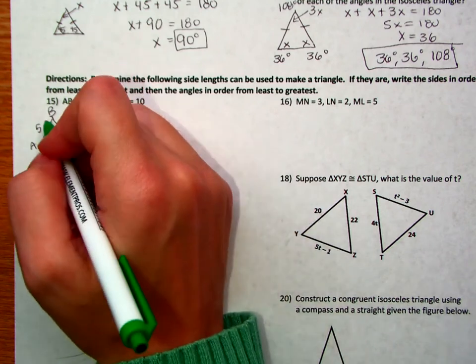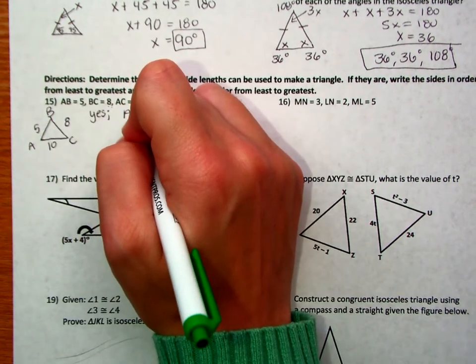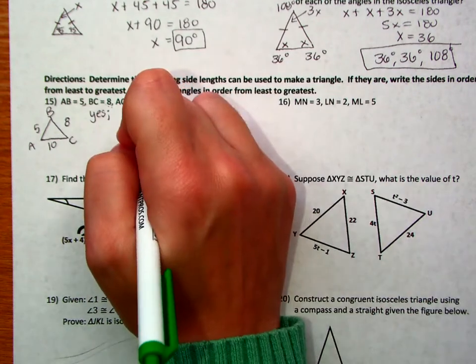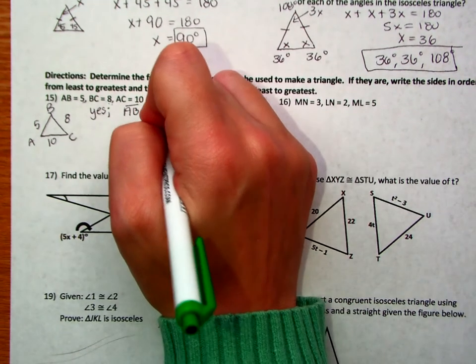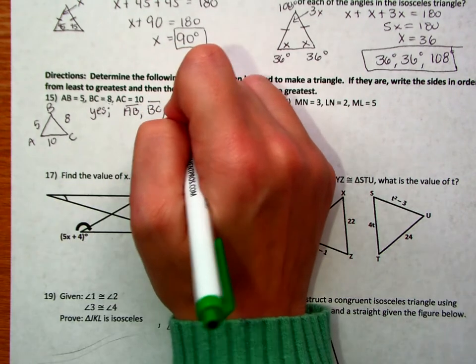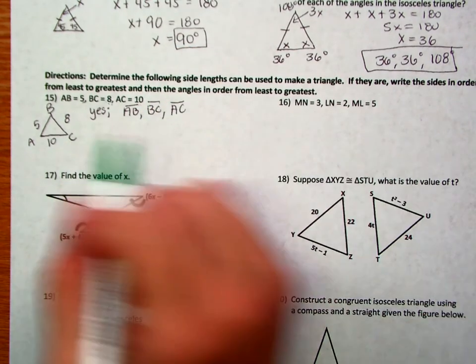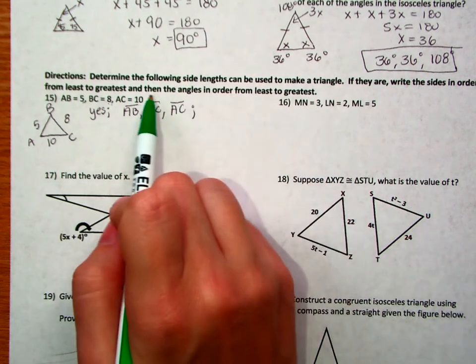So remember the sides, we're going to go in order. We've got AB, that's the smallest because it has a side length of 5. And then it's going to be BC, that's going to be the next smallest because it's got the side length of 8. And then we've got AC here, which would be the next largest because it's got a side length of 10.